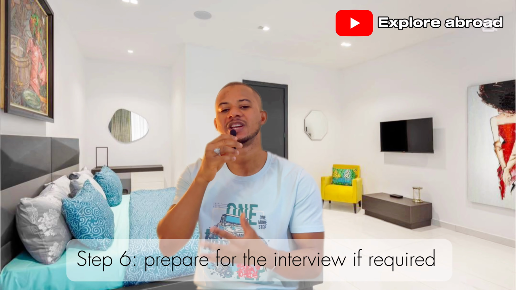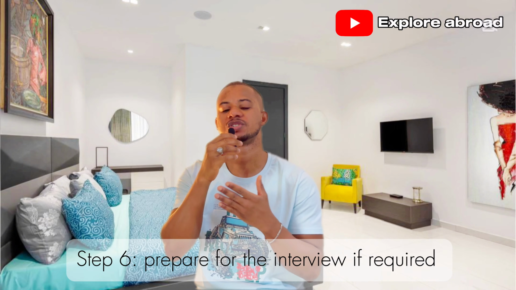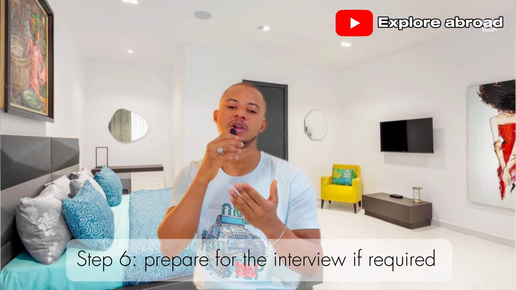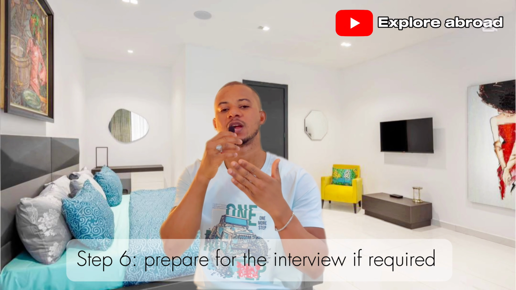Step 6, which is number 6, is prepare for interview. That is, if an interview is required, you may need to prepare for your interview, like practice common questions like what's your purpose of visiting, who is sponsoring you, where are you going to be staying during your visit. Just be honest, clear and confident.